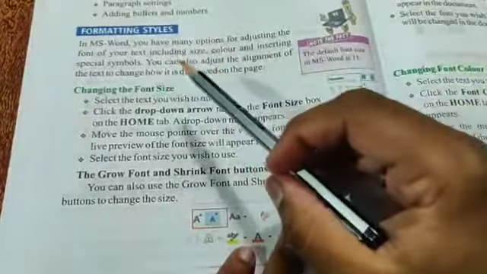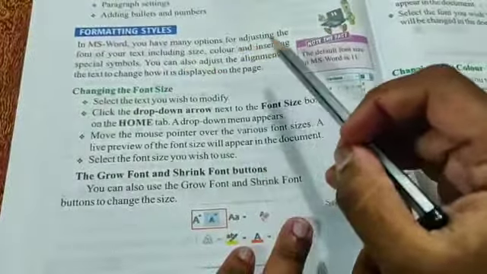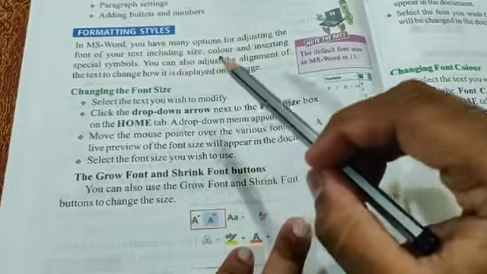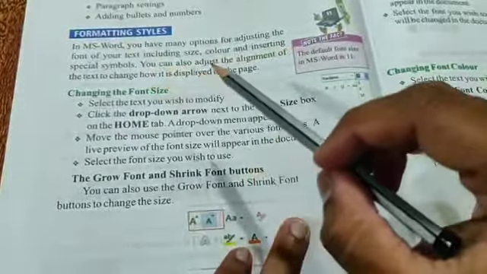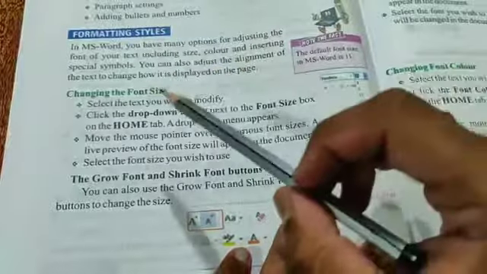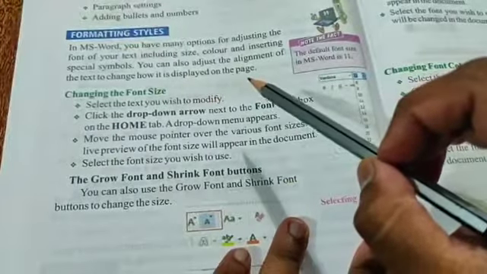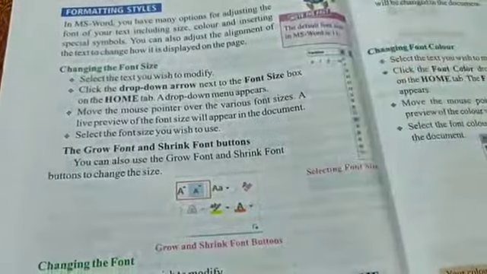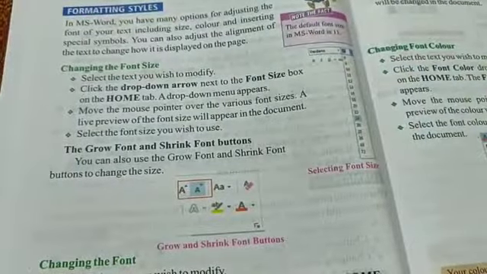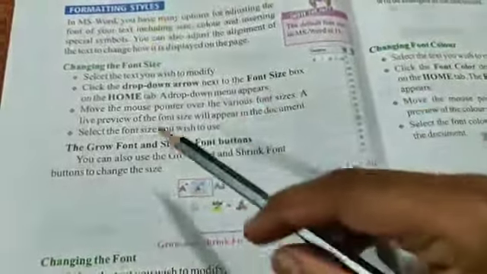In Microsoft Word, you have many options for adjusting the font of your text, including size and color, and inserting special symbols. You can also adjust the alignment of the text to change how it is displayed on the page. Now, how to change the font size in your document, how you can do it? Let us read from the textbook.